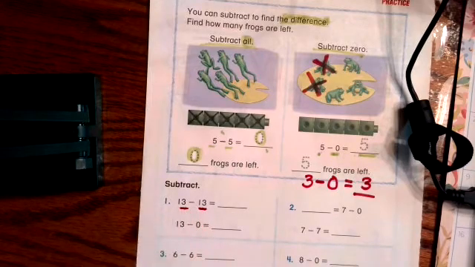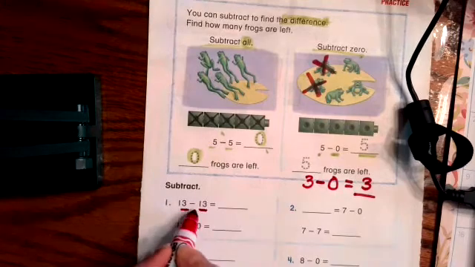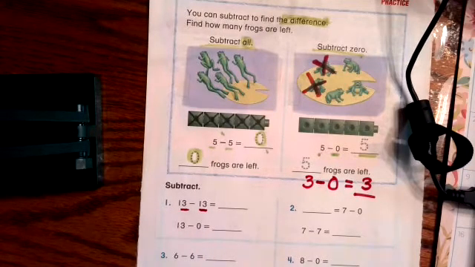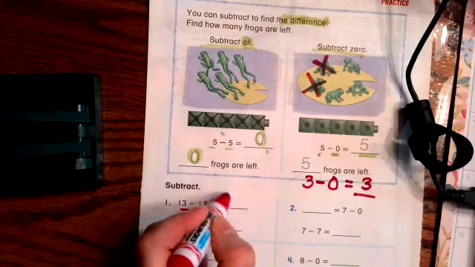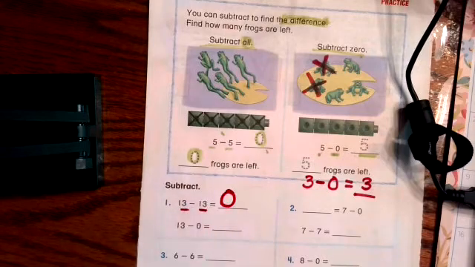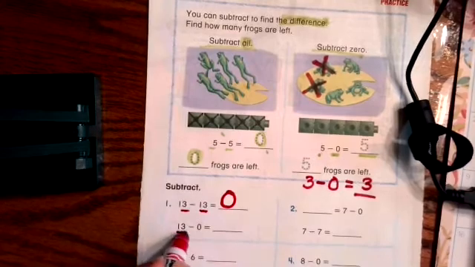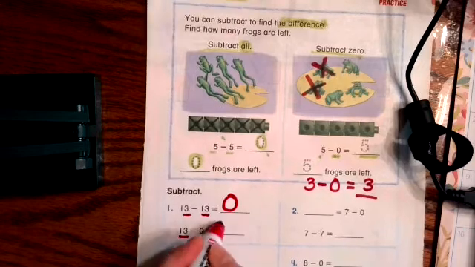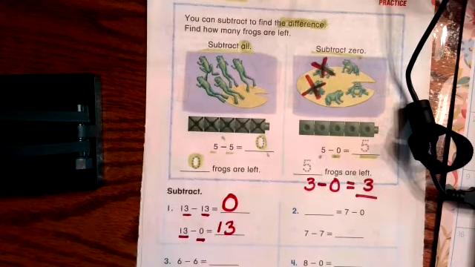Let's look at number 1. 13, subtract all the 13. What's that difference going to be? Remember we talked about it. 0. But what if there's 13 pieces of candy that I want to share? And I change my mind, I don't give any of those pieces away, then I still have 13, right? Because none were given away.